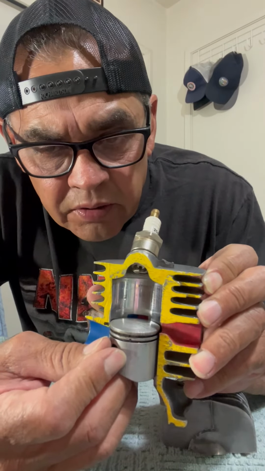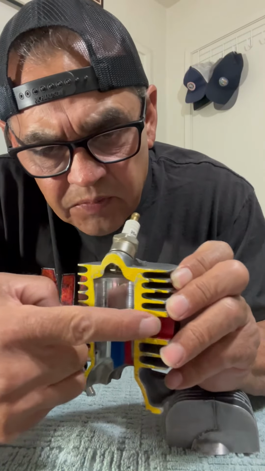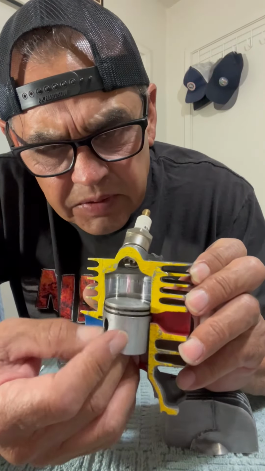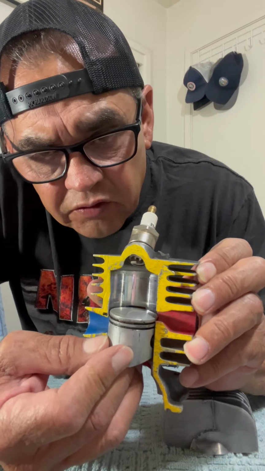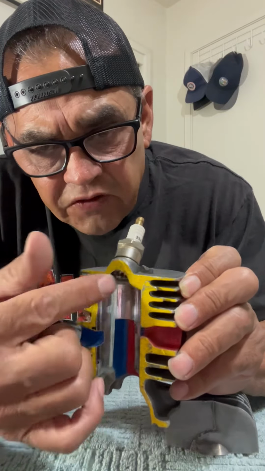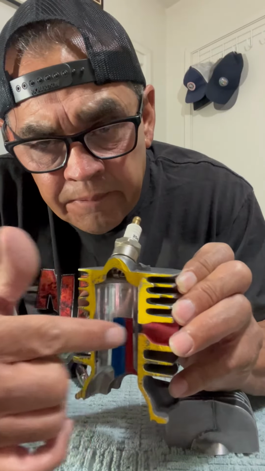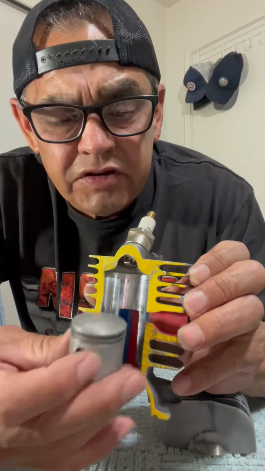So as your scavenging process, which means your exhaust is moving out, that's what scavenging means in our industry. Once you expose that port ever so slightly, now you've got that charge coming in, and the fresh fuel is helping push out the exhaust. Essentially, that becomes your scavenging process.